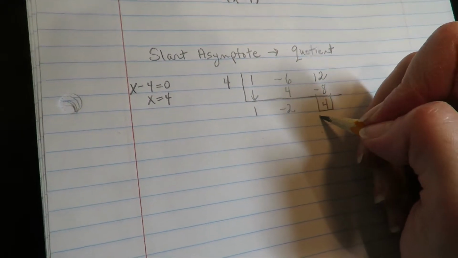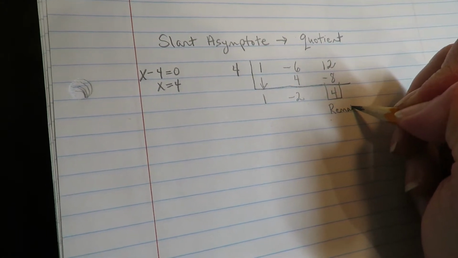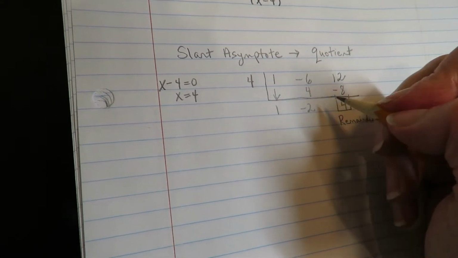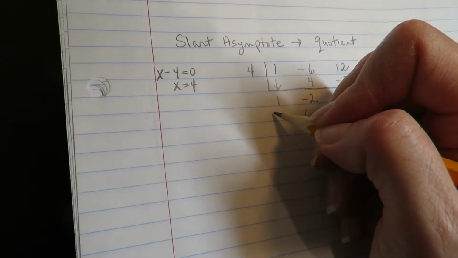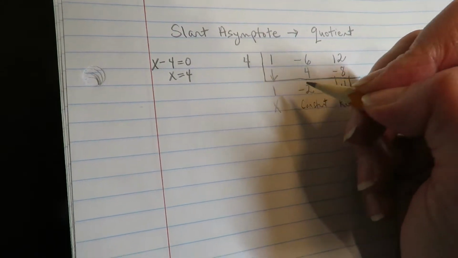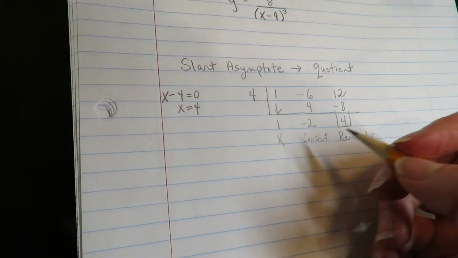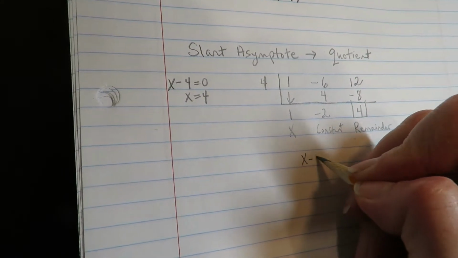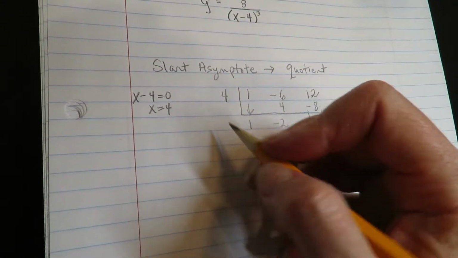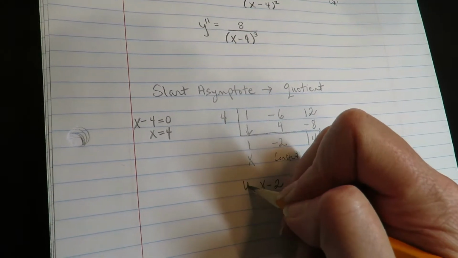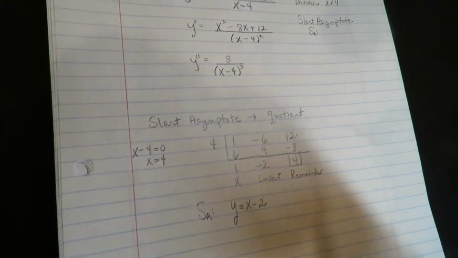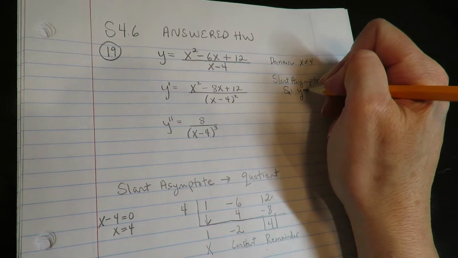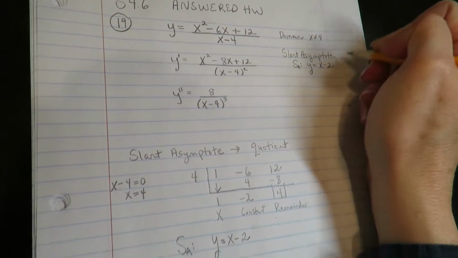Alright, so this in the box is the remainder. This is the constant. This is the linear term, the coefficient of the x term. So the divisor here is x minus 2. So that is actually going to be the slant asymptote. Okay, so the slant asymptote is y equals x minus 2.